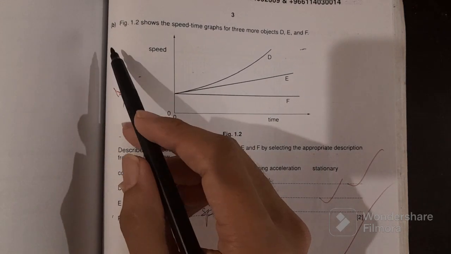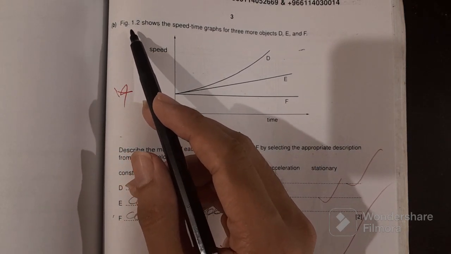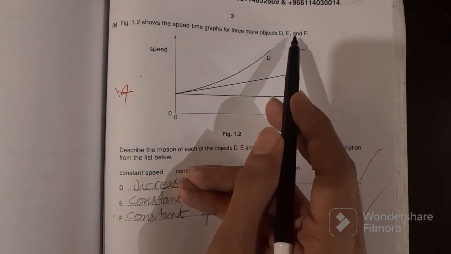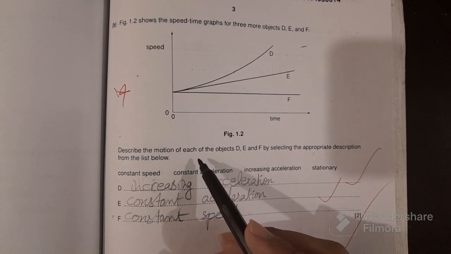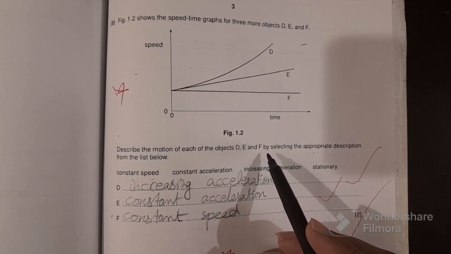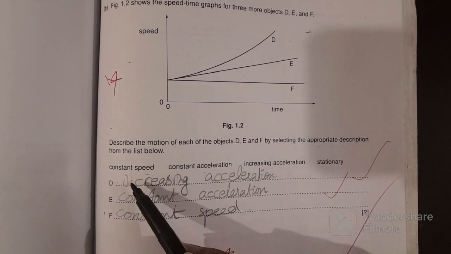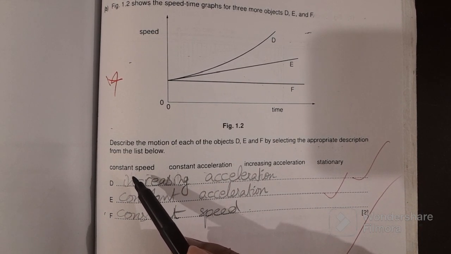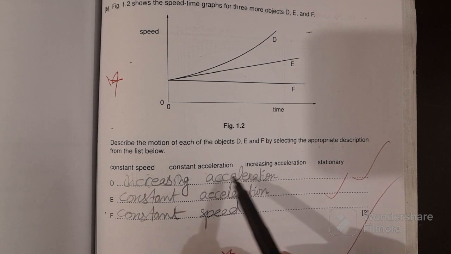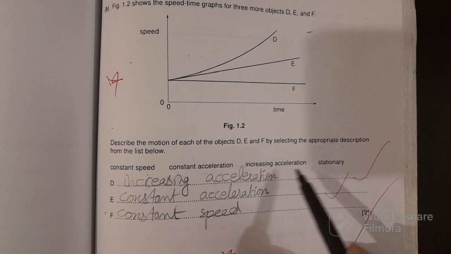Question 1 part B states: figure 1.2 shows the speed-time graph for three more objects, D, E and F. Describe the motion of each of the objects D, E and F by selecting the appropriate description from the list below. Here we have constant speed, constant acceleration, increasing acceleration and stationary.